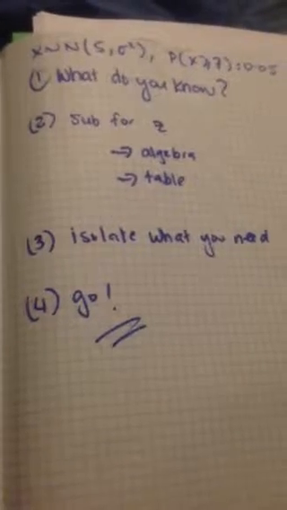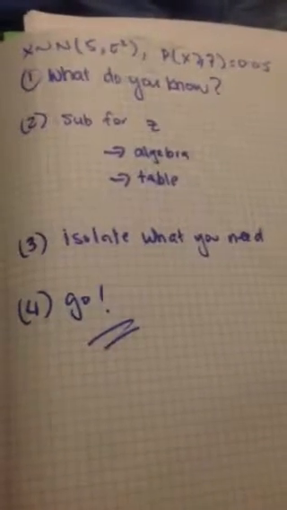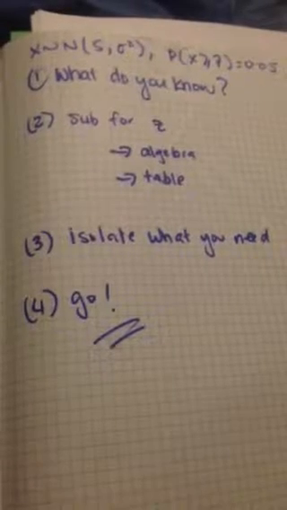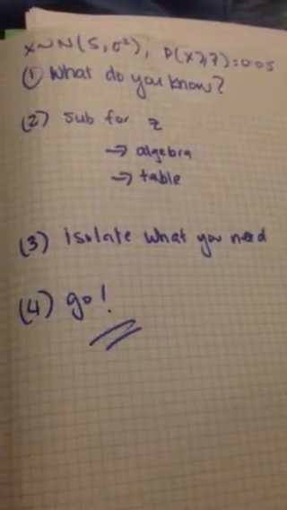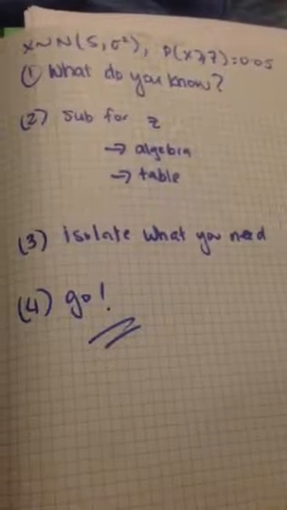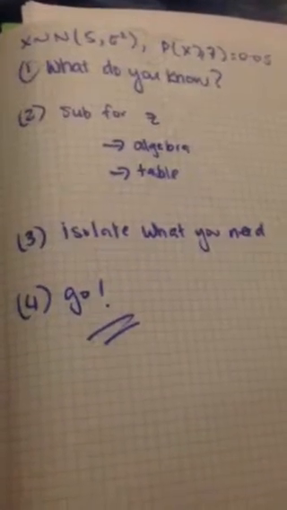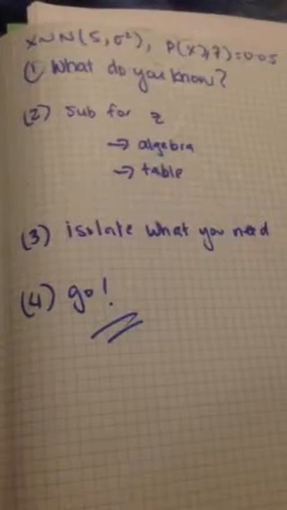So in this case, let's just say that x is distributed normally with a mean of 5 and some variance sigma squared, and we happen to know that the probability that x is greater than or equal to 7 is equal to 0.05. That's what we know in this particular context. I'm just making this up as I go along.